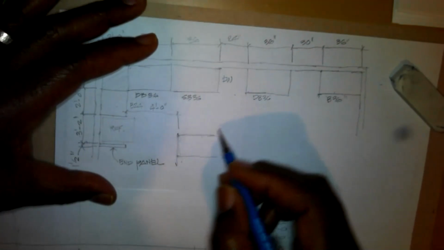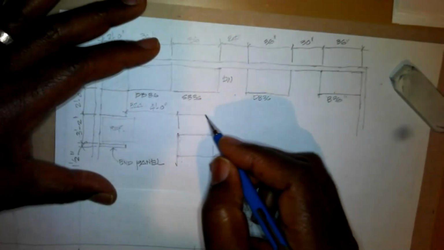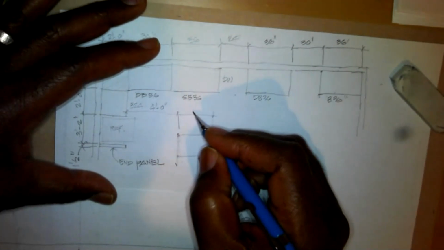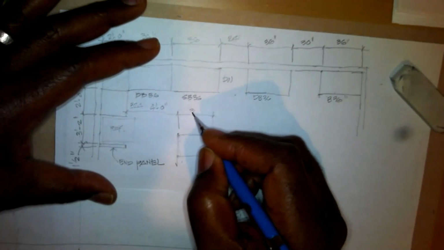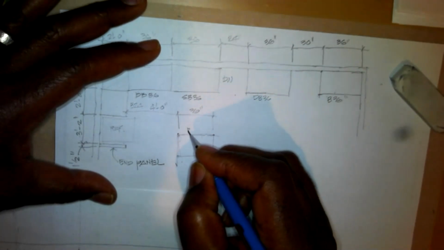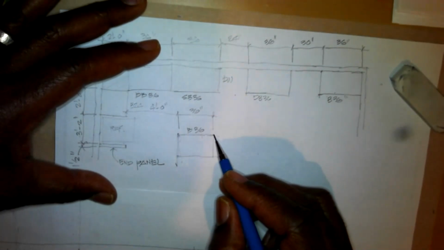So now you put a base cabinet here, you make that 36 inches, and then we make it a B36.